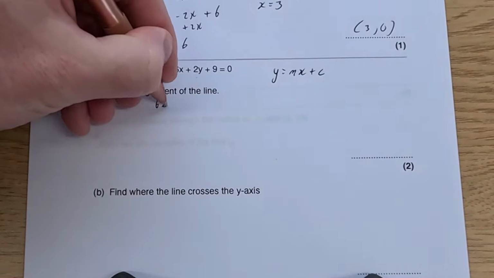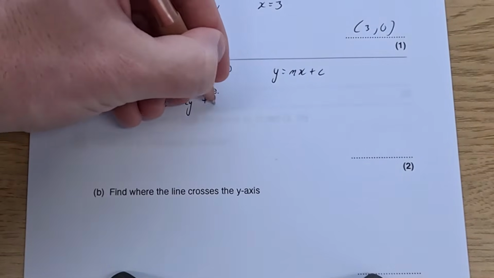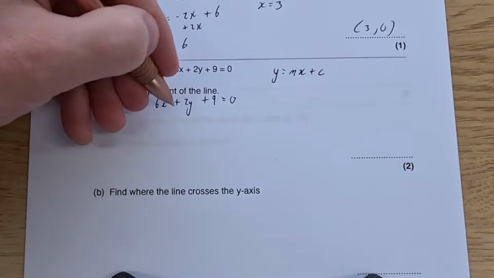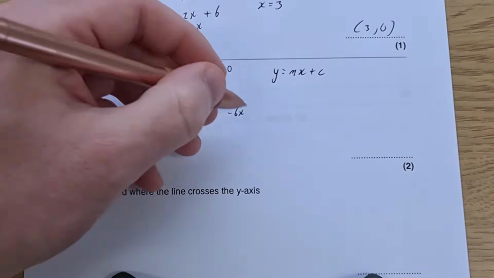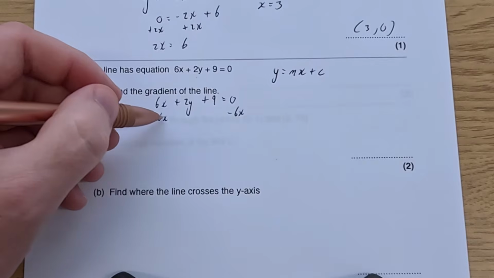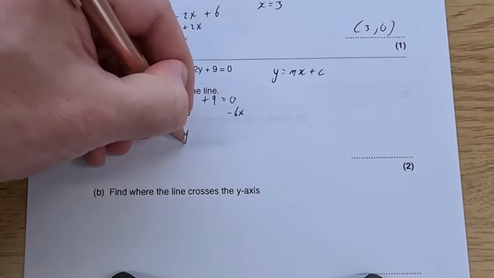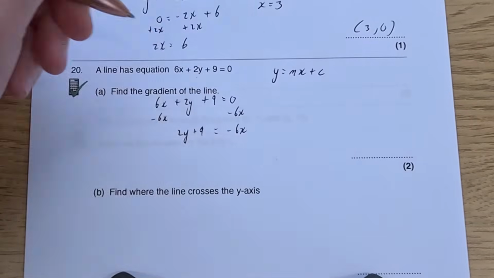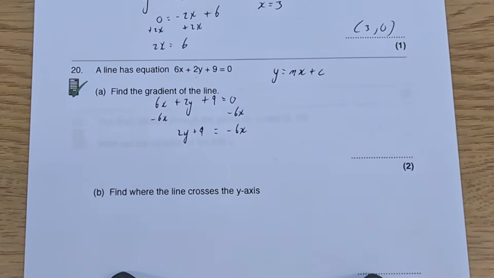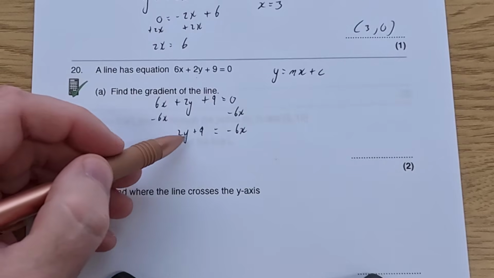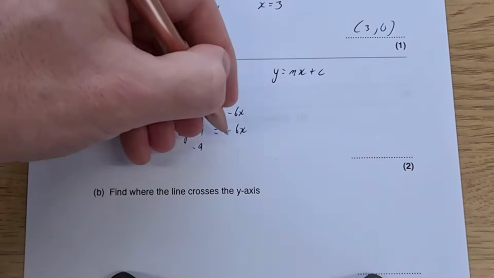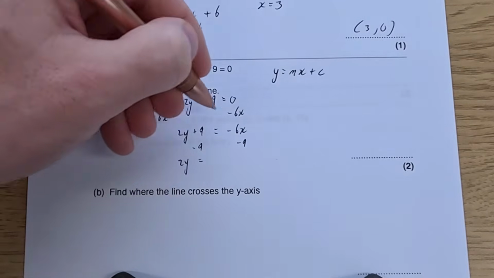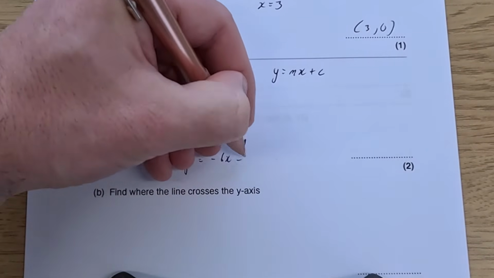So we have 6x plus 2y plus 9 equals 0. We want to make y the subject, so let's take away 6x from both sides, from the left-hand side and from the right-hand side. 6x take away 6x is 0, so we're left with 2y plus 9 on the left-hand side. On the right-hand side, we're left with minus 6x, because we're at 0 and we're taking away 6x. Now we want to find out what y is, so let's get rid of this 9. Let's take away 9 and take away 9. Then on the left-hand side, we'll be left with 2y, and on the right-hand side, we'd have minus 6x minus 9.